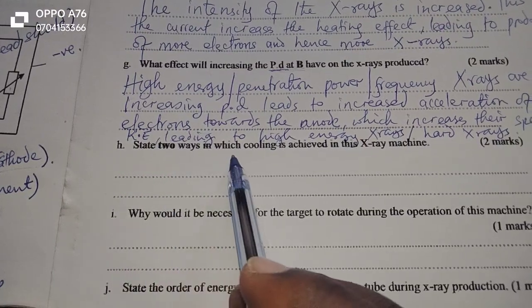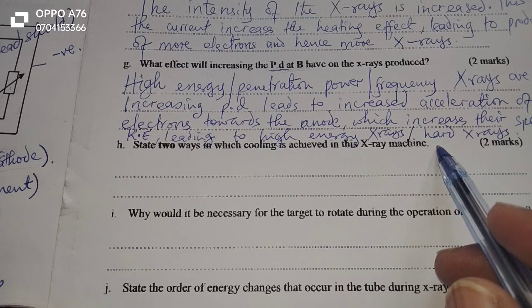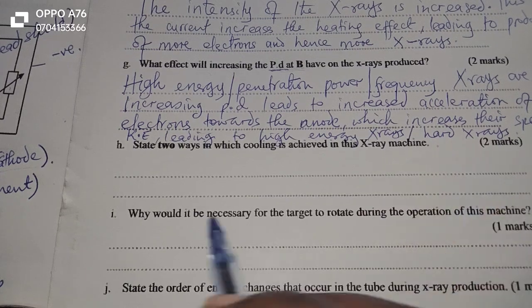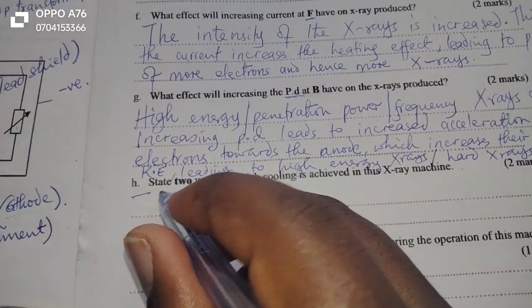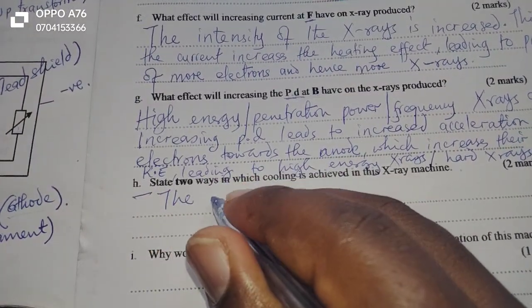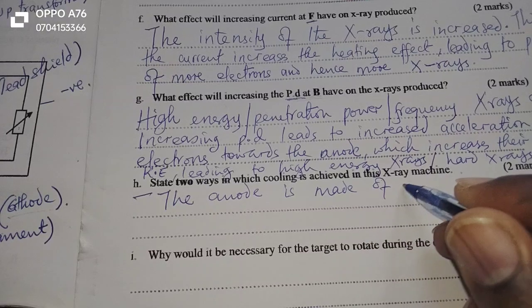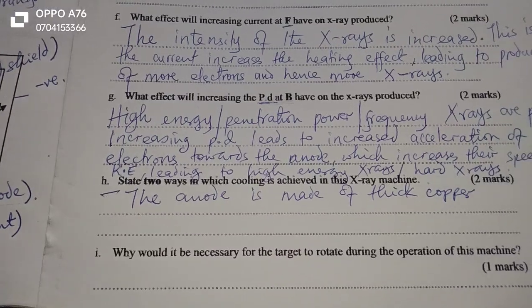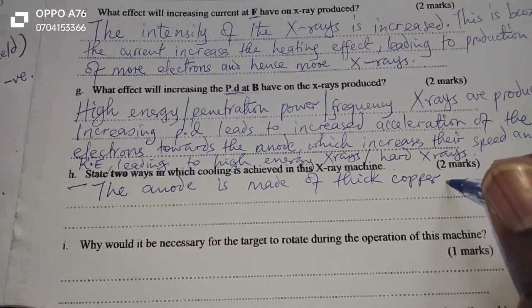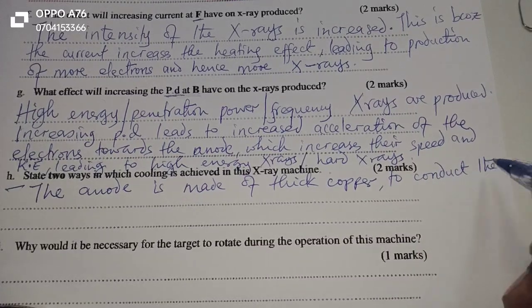State two ways in which cooling is achieved in this X-ray machine. So cooling in the X-ray machine, remember cooling is necessary because we have said a great heat energy is produced at the anode. So to curb that great heat, we have already talked about the anode being made of thick copper. Remember, copper is a good conductor to conduct the heat energy away.